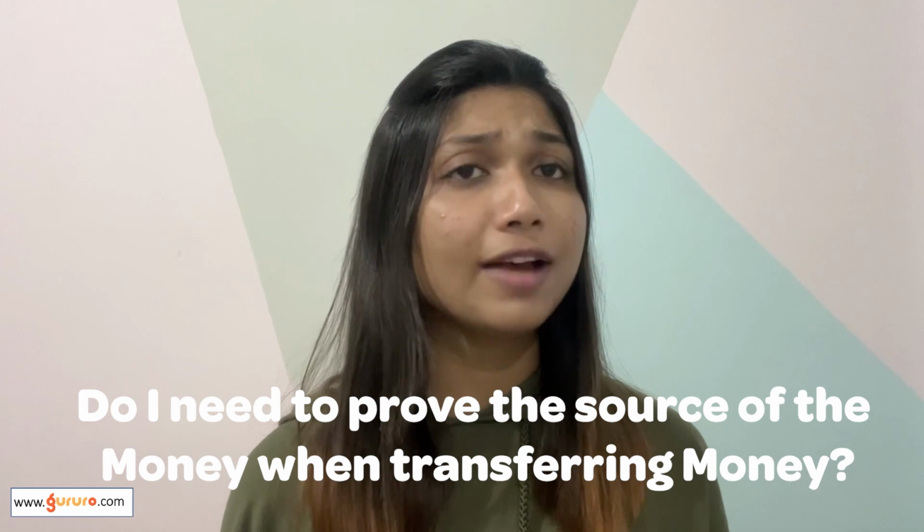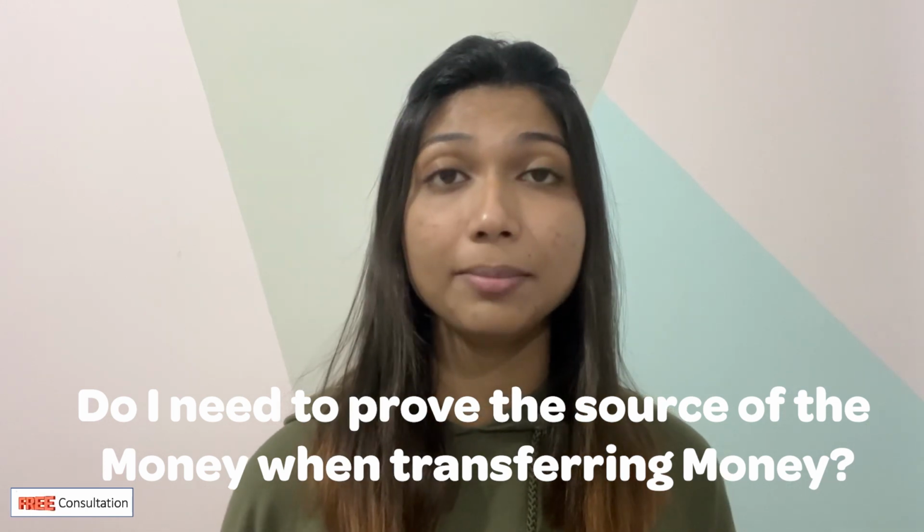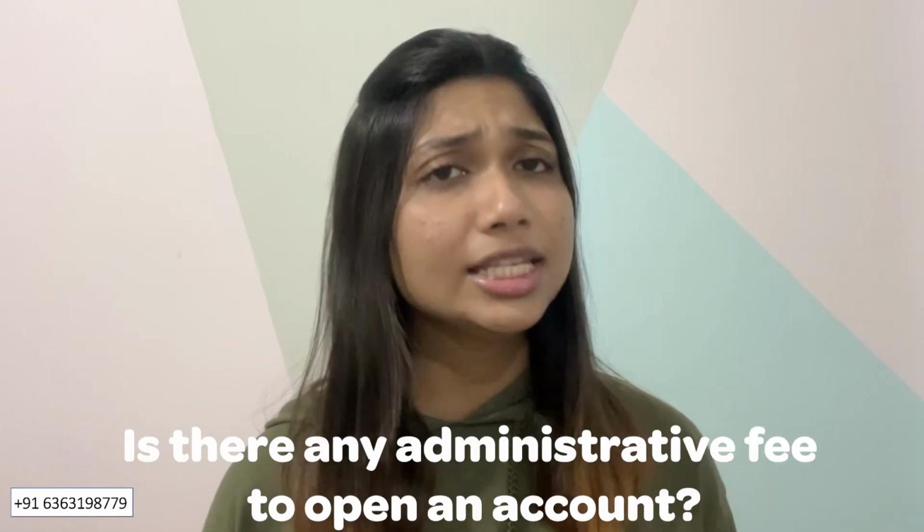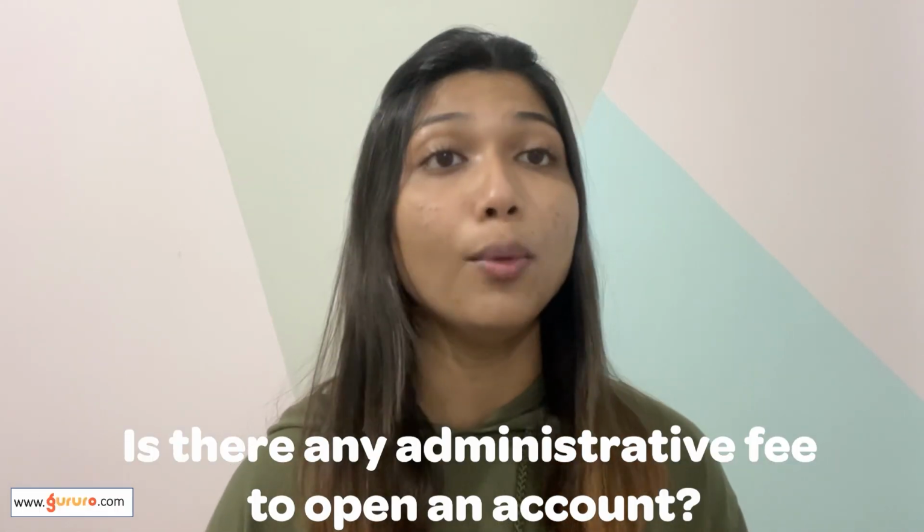Do I need to provide the source of money when transferring money? With Expatrio, there is no need to prove the source of the funds you transfer. With Deutsche Bank, on the other hand, you will have to show the origin of your funds. There are different ways you can do this. The most common way of providing your financial means is by submitting a bank statement that reveals your deposit records in a bank.